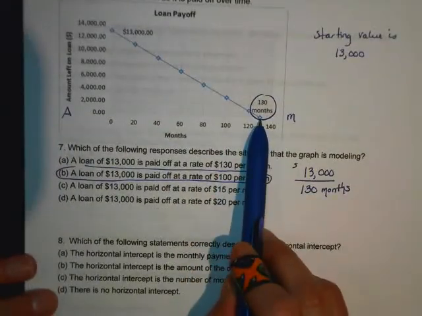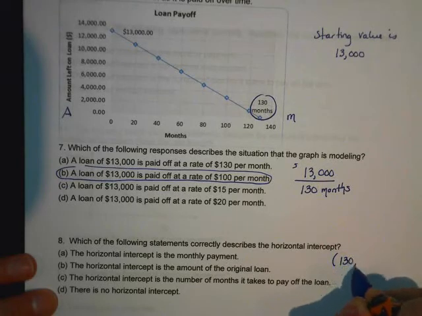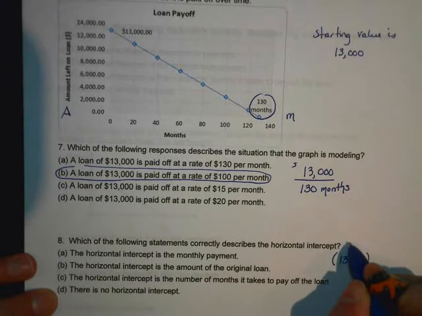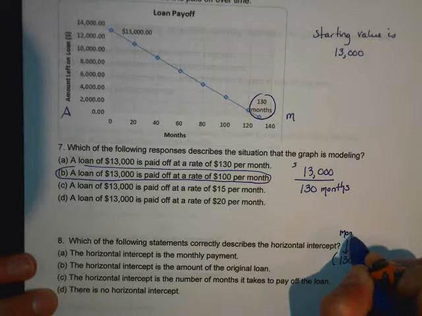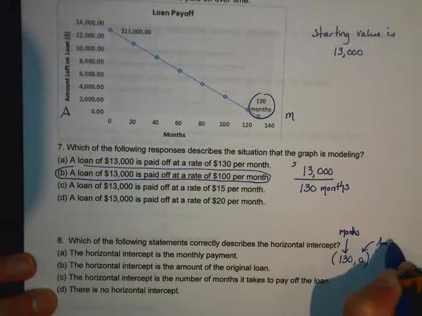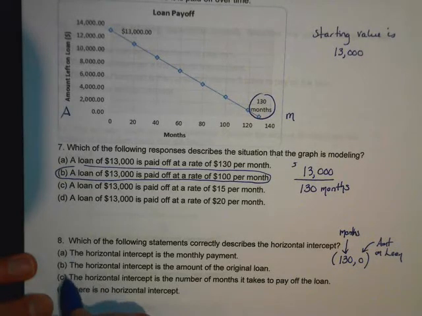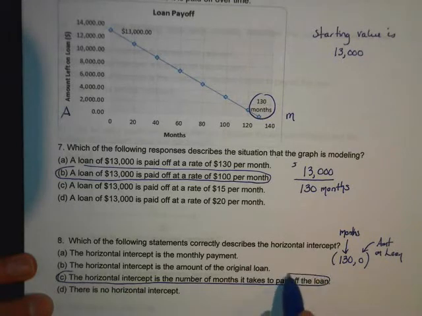So this horizontal intercept right here, the horizontal intercept is 130, 0. So this is months, and this is amount on the loan. So which one would be best? The horizontal intercept is the number of months it takes to have the amount of the loan be 0. Everyone good with part C?